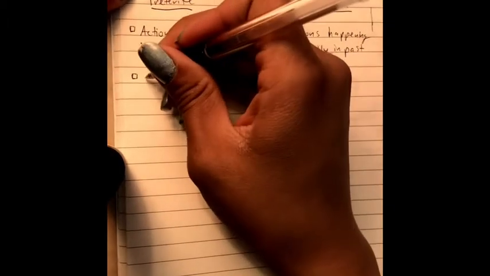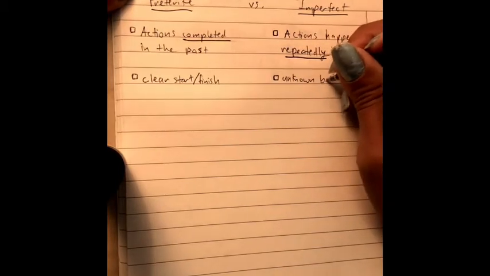Another good way to think about preterite is that the action has a clear start or finish. And in the imperfect, you have an unknown beginning or end.